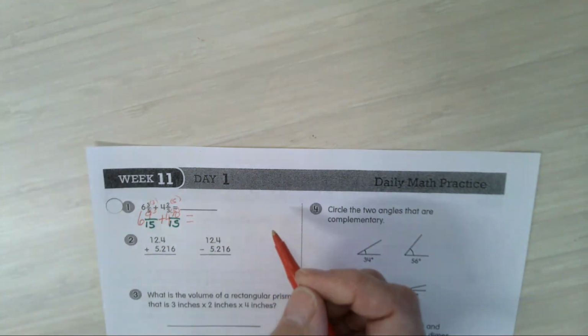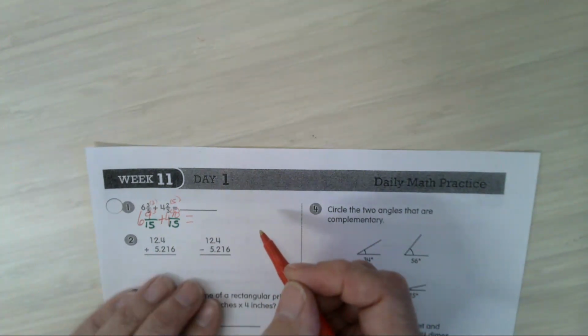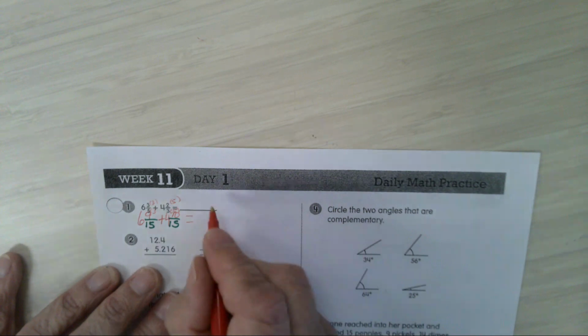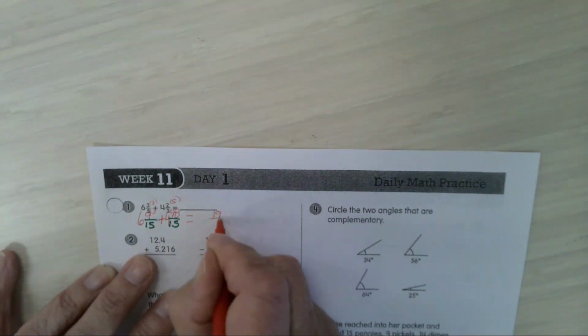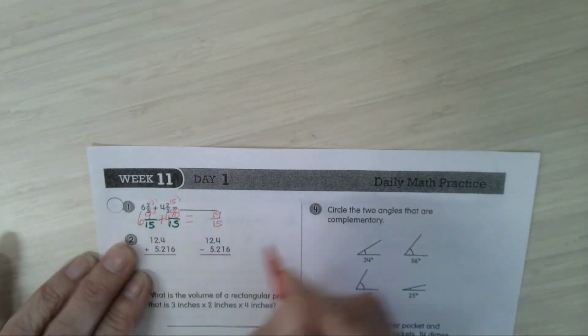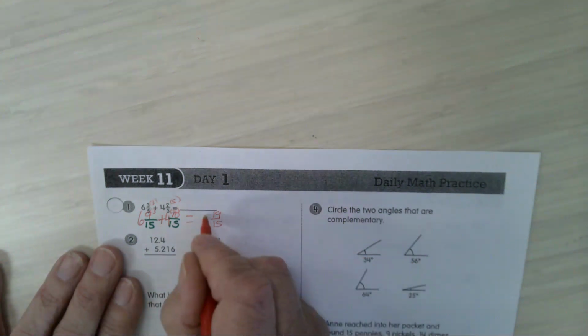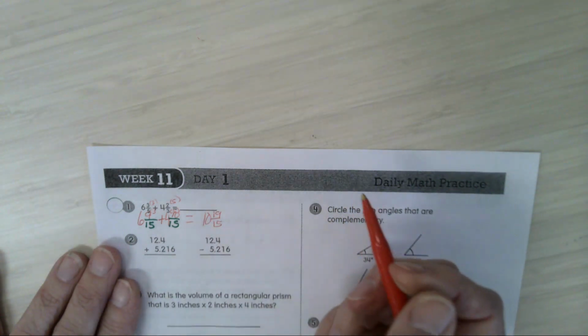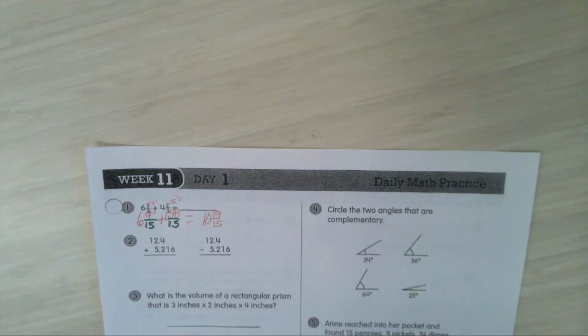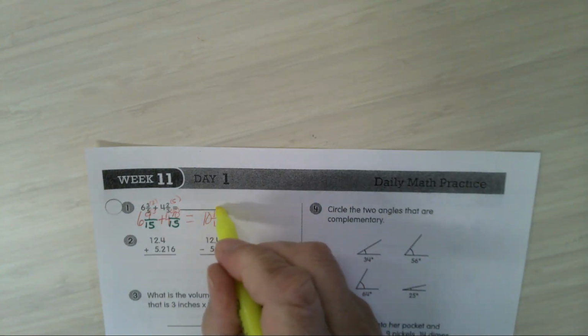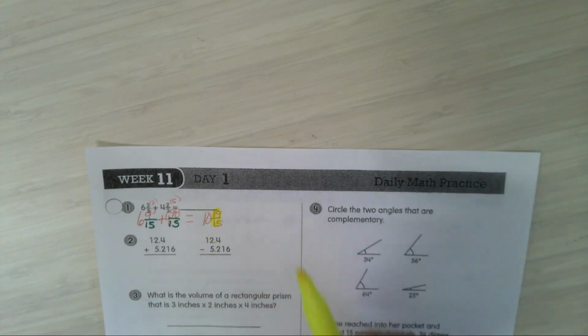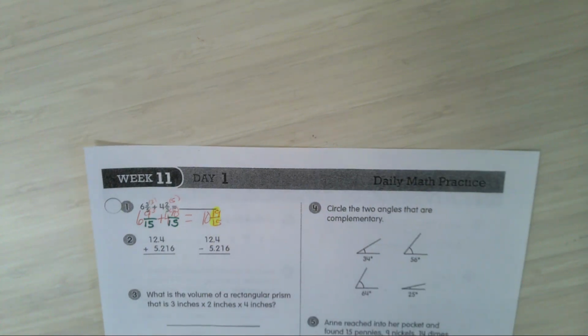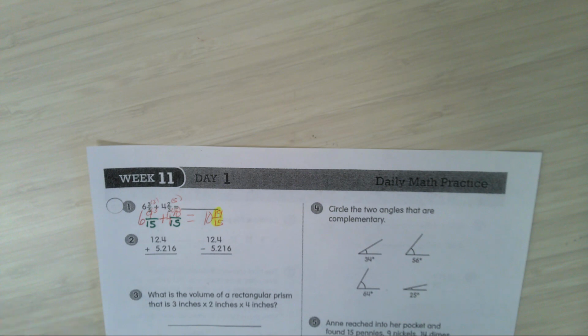Now, 9/15 plus 10/15 is 19/15. And 6 plus 4 is 10. We have a little situation here because 19/15 is an improper fraction, and we need to change that to a mixed number. So we can combine our whole number with 10. So let's do that now.